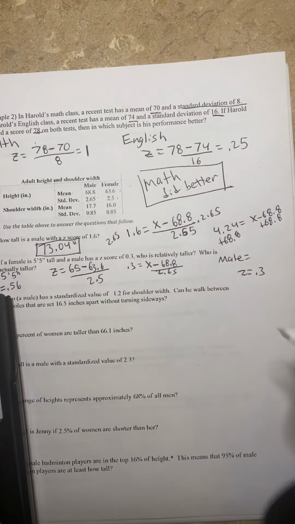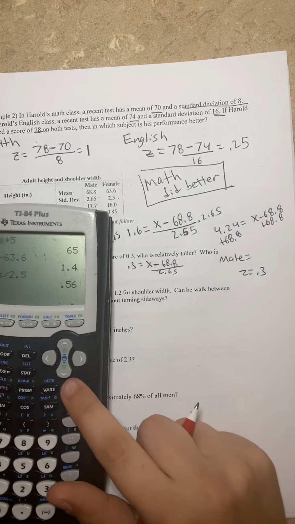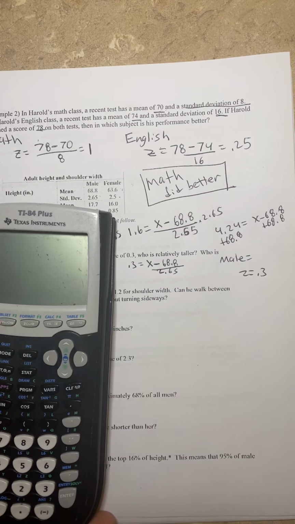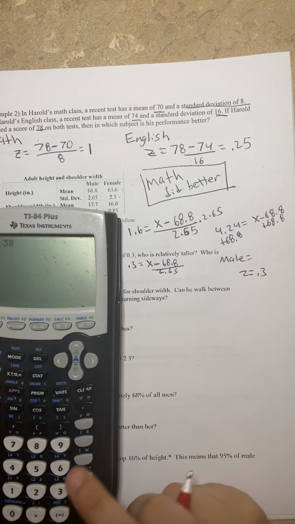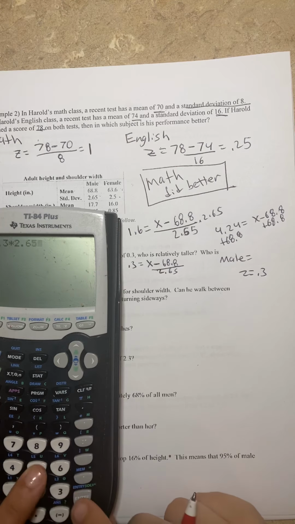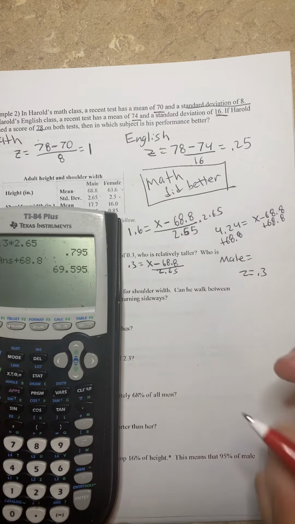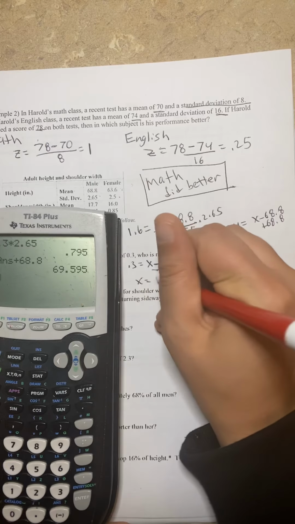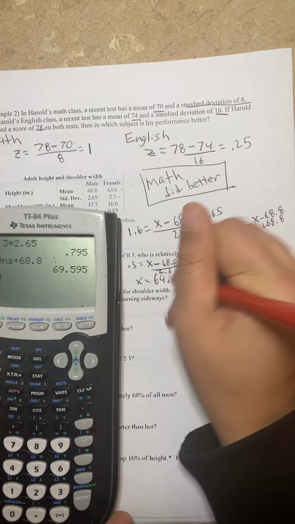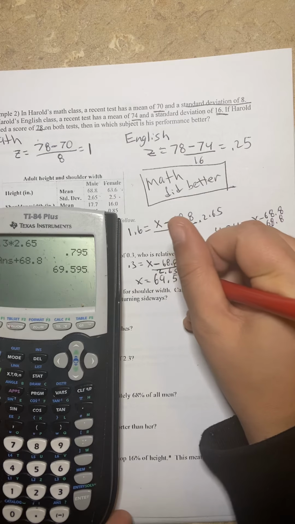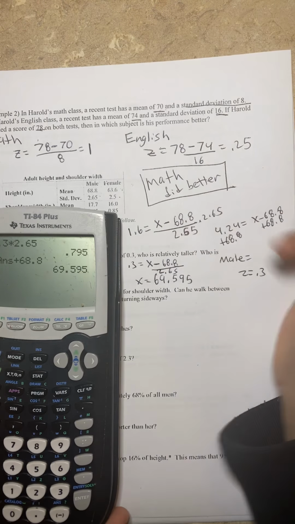All right, so we're going to multiply by that 2.65 again. I'm not going to show all of that work just because I don't have a lot of space. So 0.3 times 2.65, and then we're going to add the 68.8 to both sides. Gives me that his actual height is 69.595 inches tall.